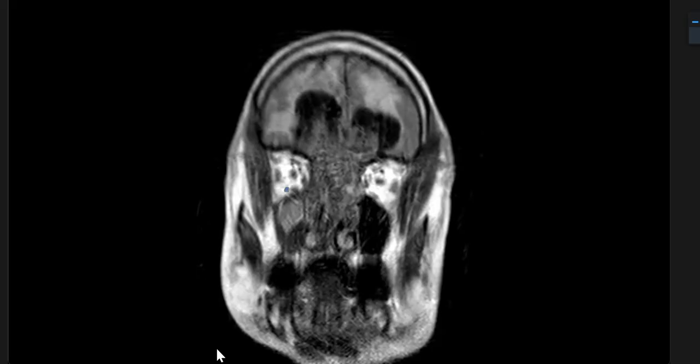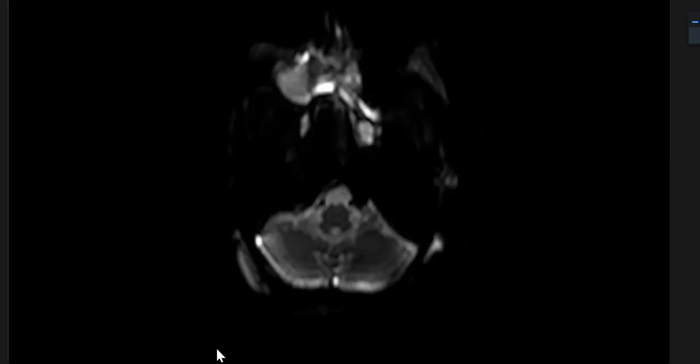Yes, the other word is olfactory neuroblastoma. I would like to check it in the T2 because it involves the cribriform plate in T2. If I find it, it confirms that.